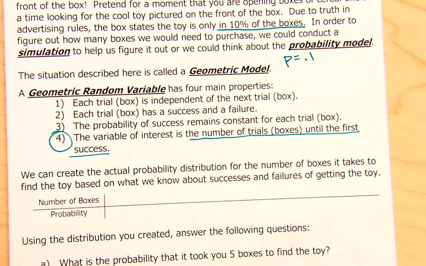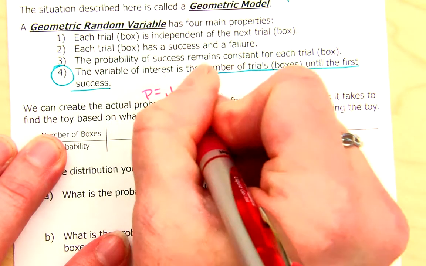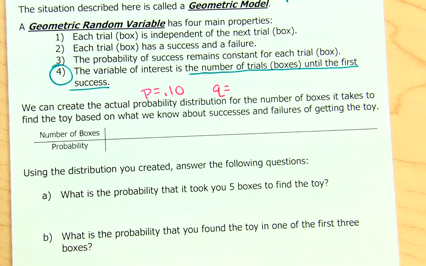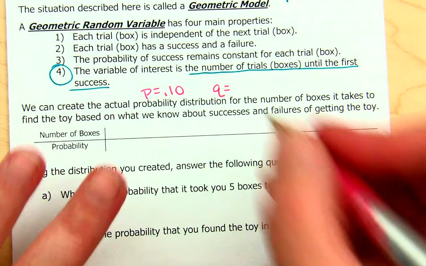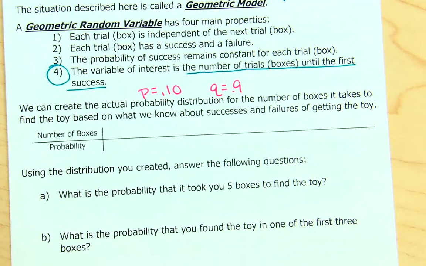So here we're going to create a probability distribution for this geometric model. So we said P is 10%. That means not getting the toy is what percent? 0.9. Good. Is it possible to have 0?